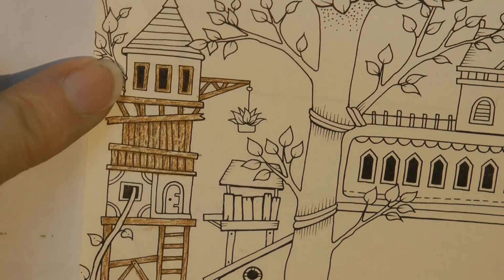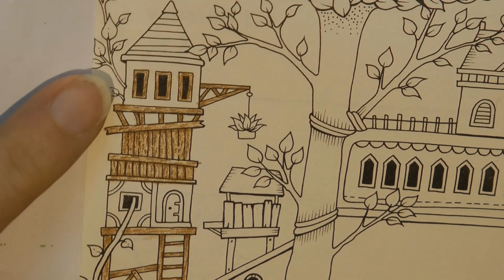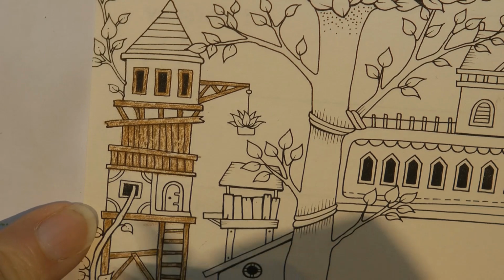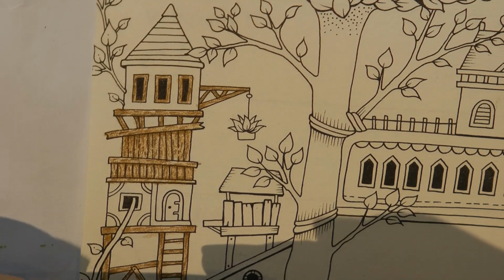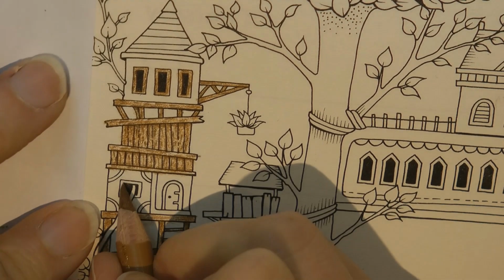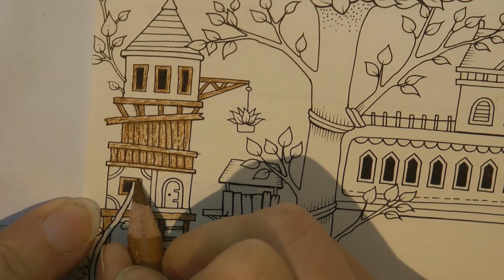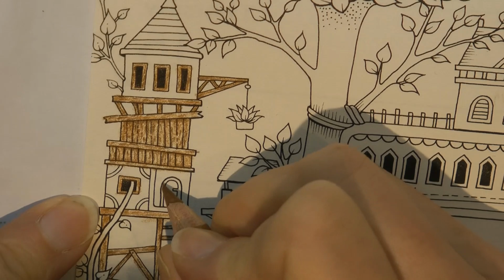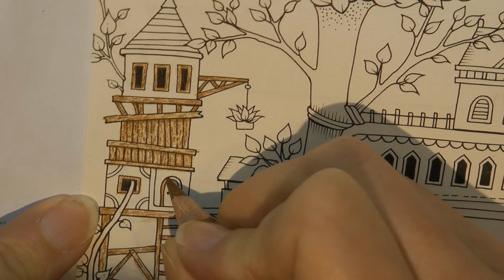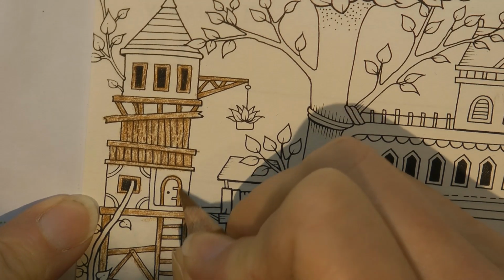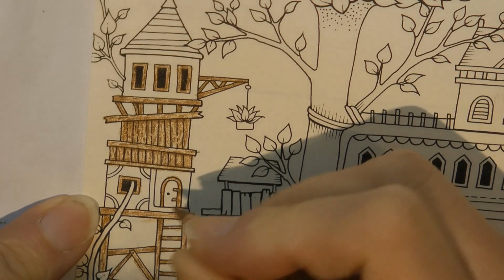Now we did our windowsill and our window frame, sorry, and we didn't do this one. So I'm going to go back to the original brown, which was the brown ochre, and do the window frame and the door frame and a few other bits as well, because I think it will just work.